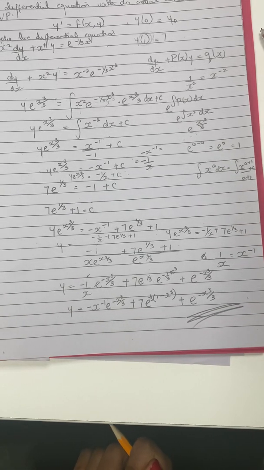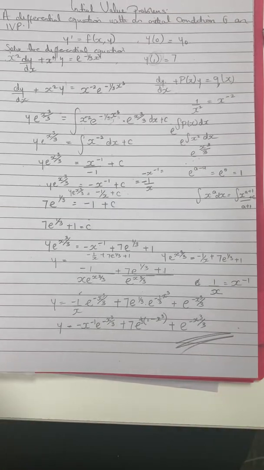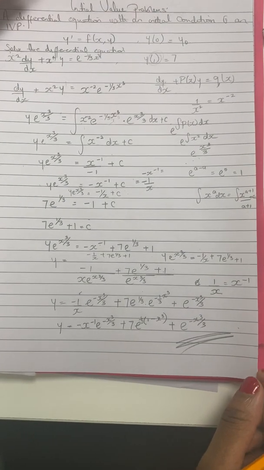I'd like you to try out the examples I've set below and see if you can find a solution to the initial value problems. Thank you.